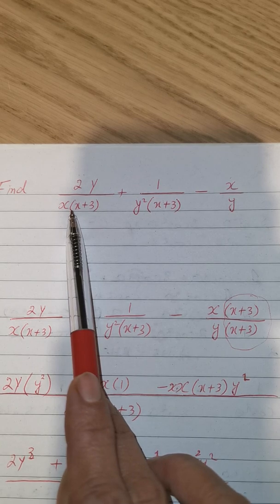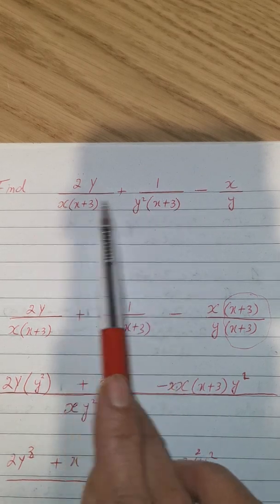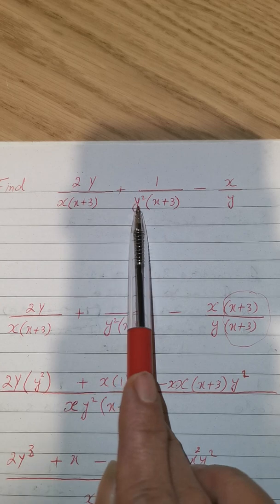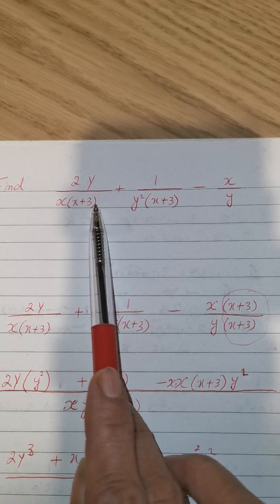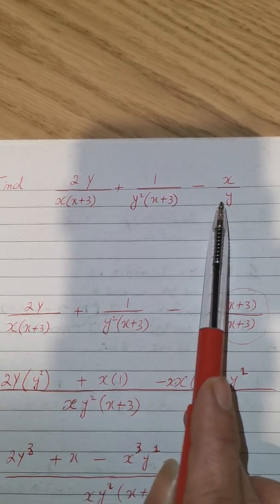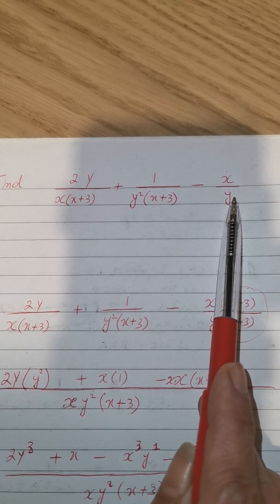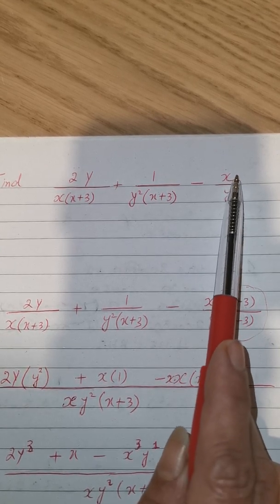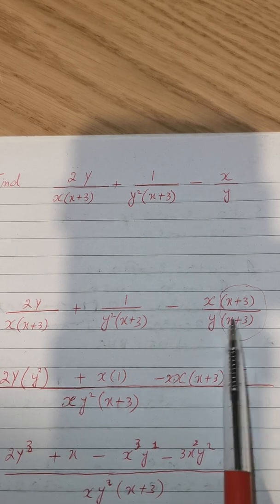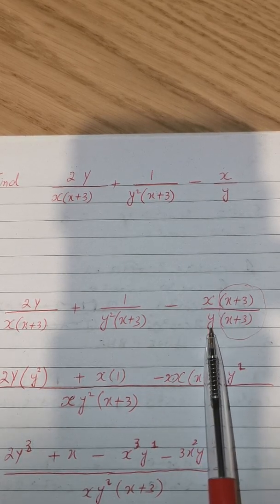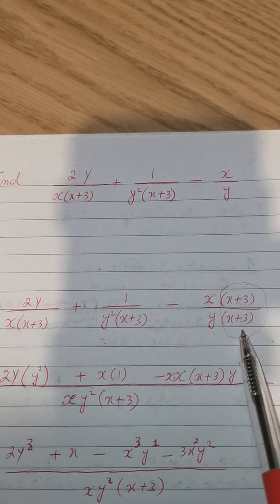For example, when you are taking the LCM, in the denominator you will write the multiplication of these things. Check here, there is no x here, so first of all we will take x, then multiply with x plus 3. X plus 3 is here, that's okay, but x plus 3 is missing here, so you can write it like that, multiplied by x plus 3. You also have to multiply the numerator with the same term. There will be no difference because the numerator and denominator terms will cancel each other, and you again have x over y. So for our convenience, I will multiply this by x plus 3 in the numerator and denominator.